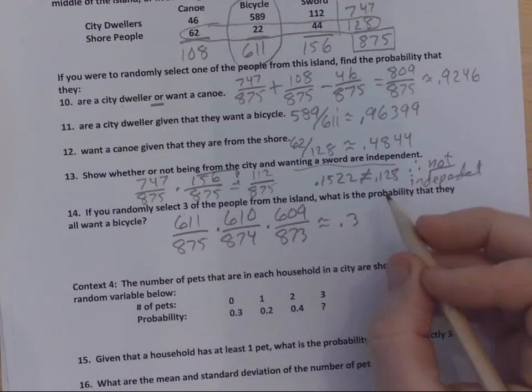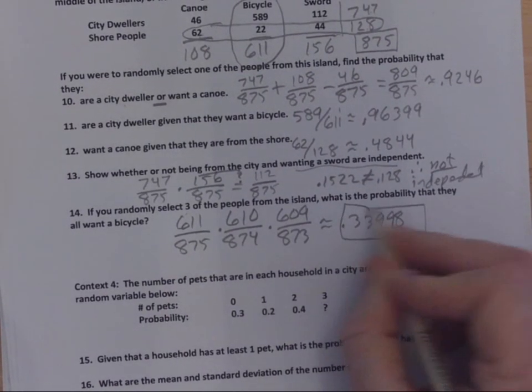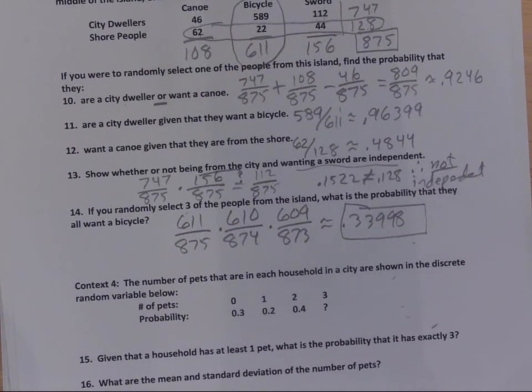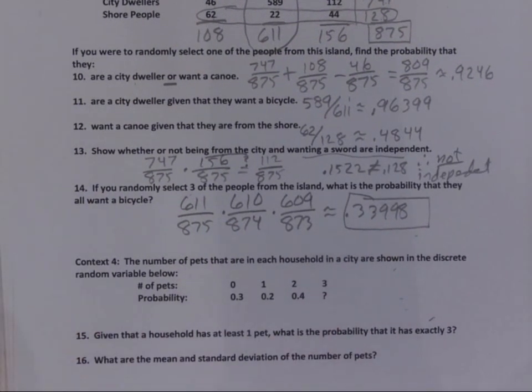Okay, that is it for the first part of probability, which is mainly the Chapter 5 stuff. Do a good job with that part of the worksheet, and we will have another video in regards to random variables, which Context 4 is starting with.